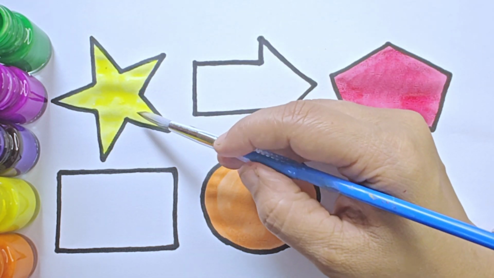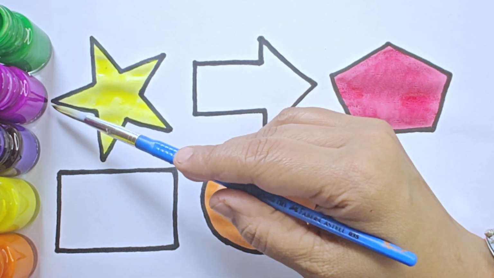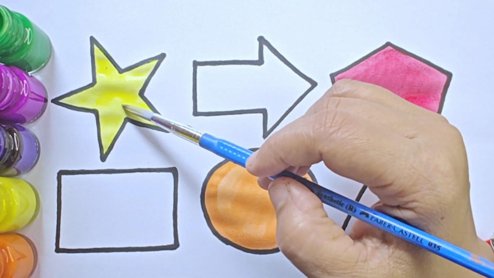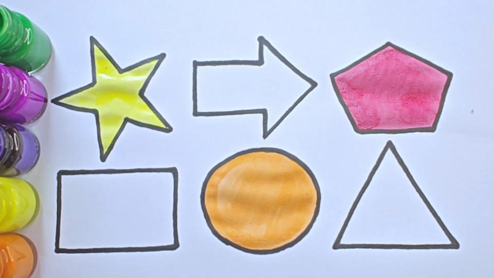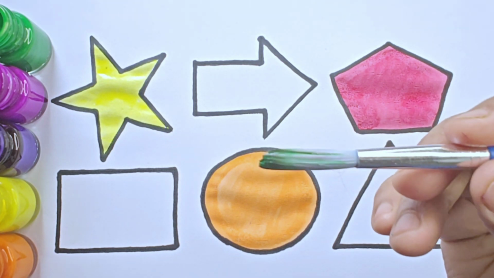It is 5-pointed star. It has 5 points. 1, 2, 3, 4, 5. It is 5-pointed star. It is green color.